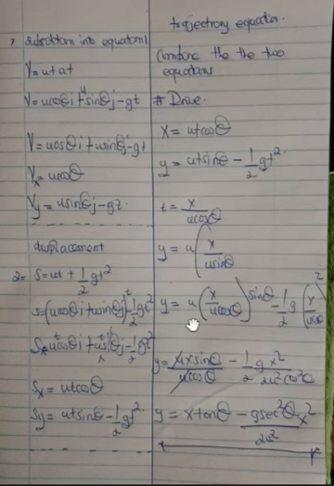Now y is equivalent to u, with x over u cos theta representing time, in brackets, multiplied by sin theta, minus half g times x squared all over u squared cos squared theta. Here sin theta over cos theta is equivalent to tan theta, and 1 over cos squared theta is equivalent to sec squared theta. So y is equivalent to x tan theta minus g sec squared theta all over 2u squared multiplied by x squared. This is the trajectory equation.